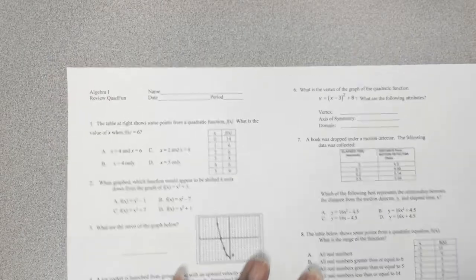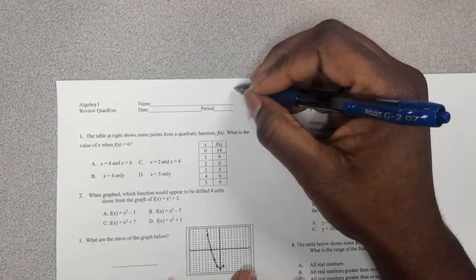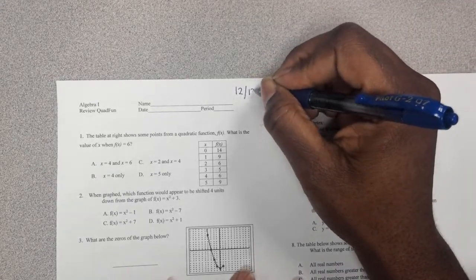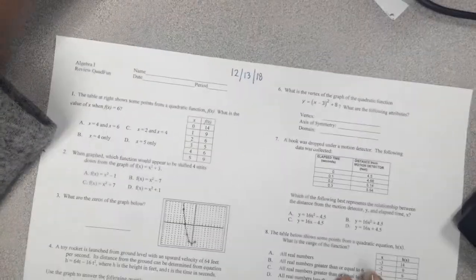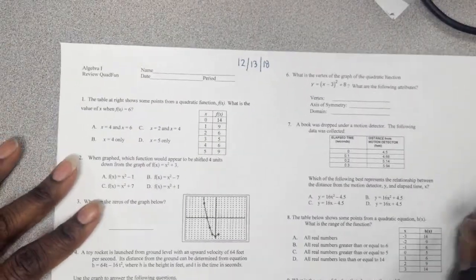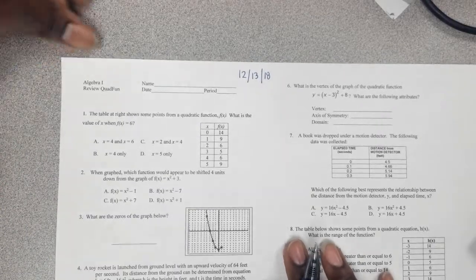All right. This is the test review. Yes, we have a test tomorrow. That's why we're doing the test review today. We have a test tomorrow on 12/13, which is a Thursday. Same amount of questions. It's always around 23, 24 questions, but it's always 100 points, okay?